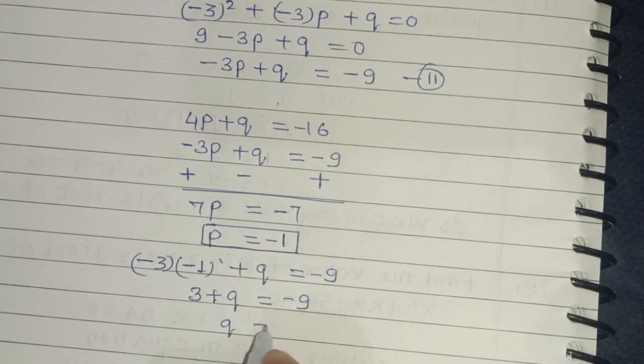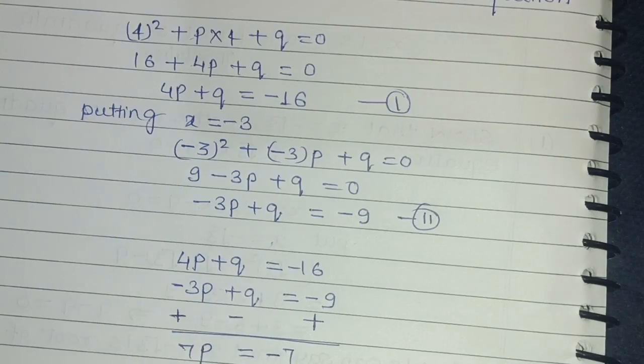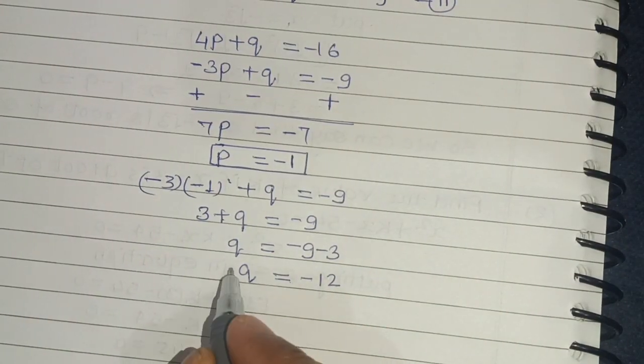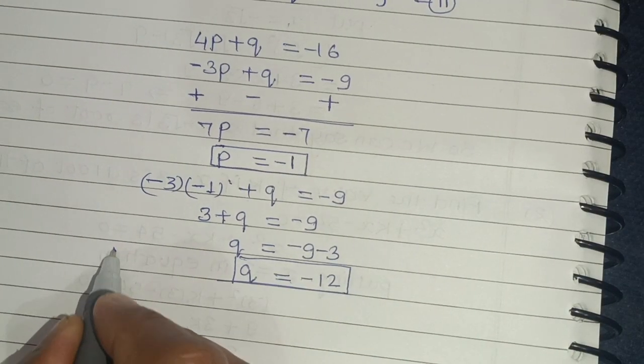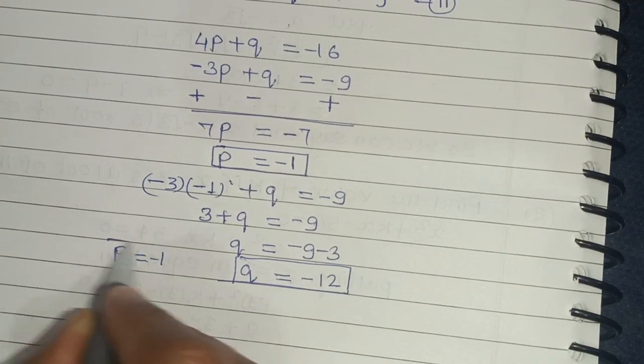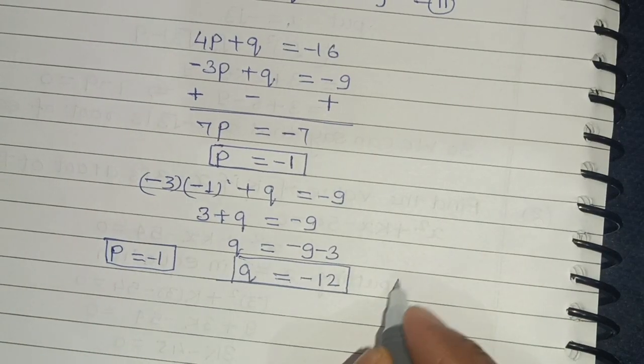So q is equal to minus 9 minus 3, so q is minus 12. So q is minus 12, p is minus 1. This is answer.